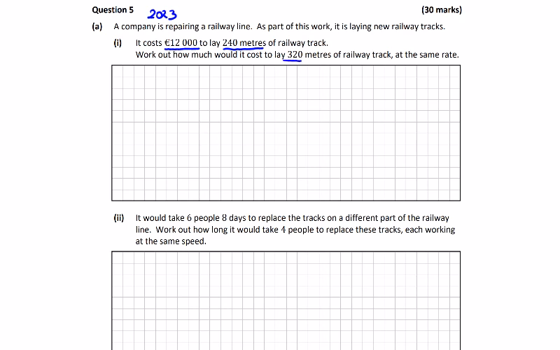So there's many different ways to do this. If 12,000 equals 240, to get 1 we divide by 240. So that would be €50 for 1 meter. So multiplying 50 by 320 for 320 meters, that will be €16,000.